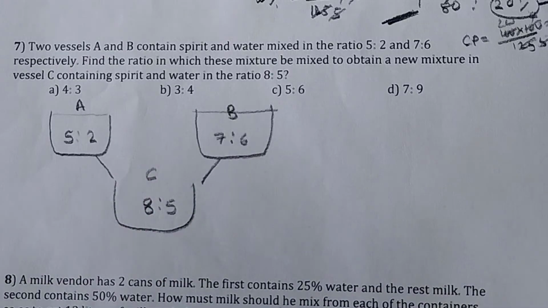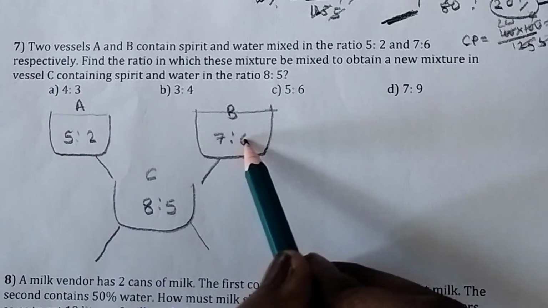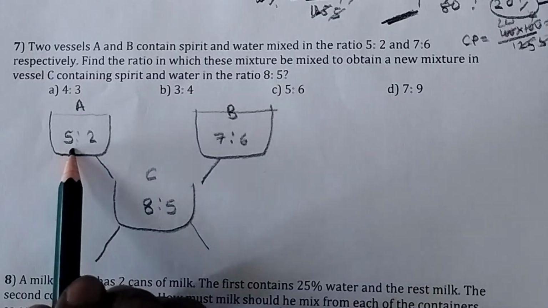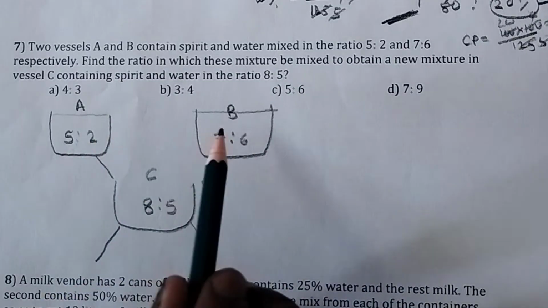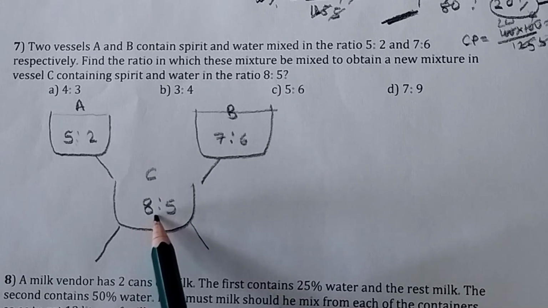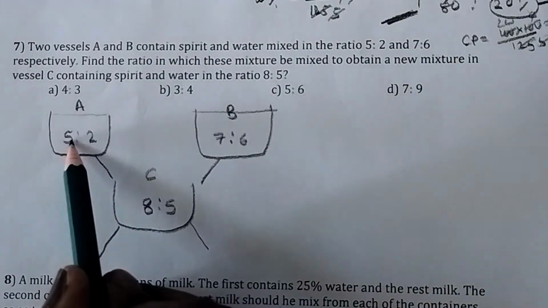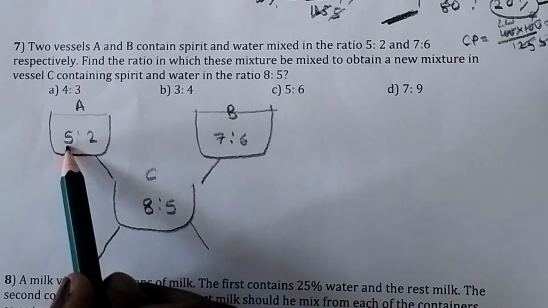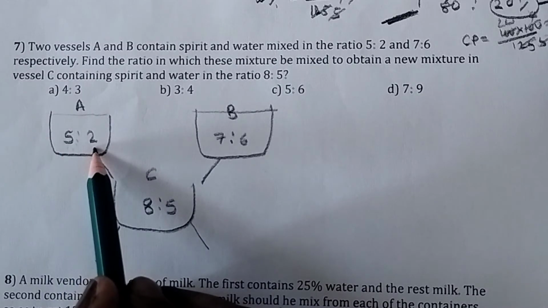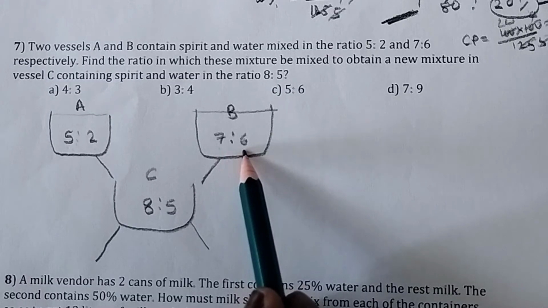So this is the given question. This is a mixture, this is a mixture, this is a mixture. So these two mixtures are mixed in what ratio to get the new mixture, that is 8:5? So don't be confused. This is a very easy question. Here 5 is the 5 units of spirit and 2 units of water in A. 7 units of spirit, 6 units of water.